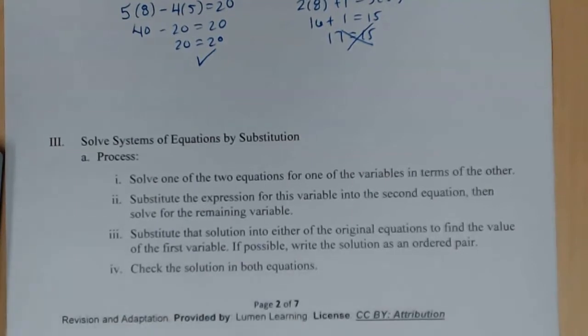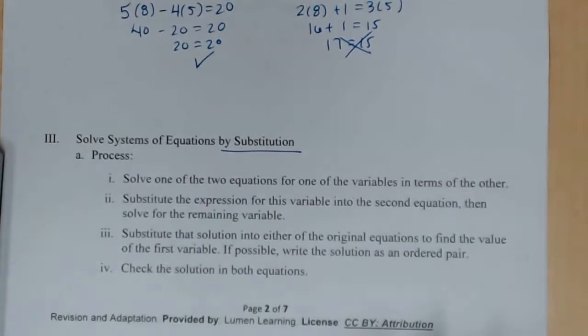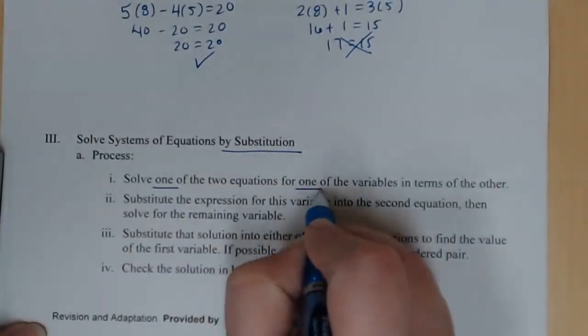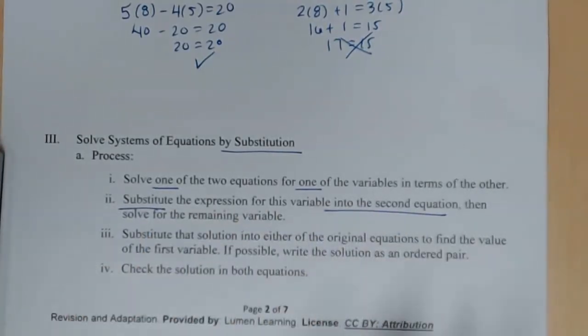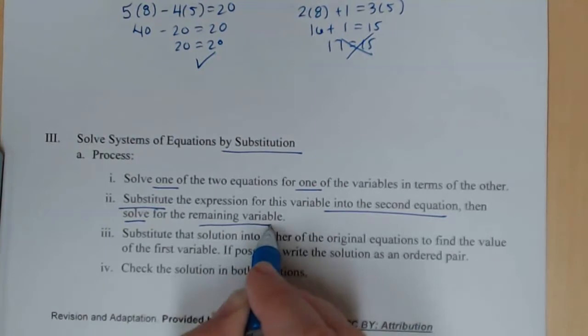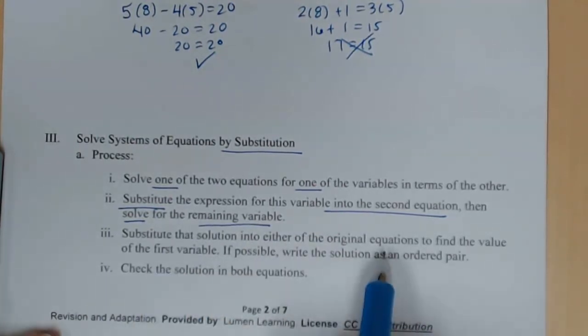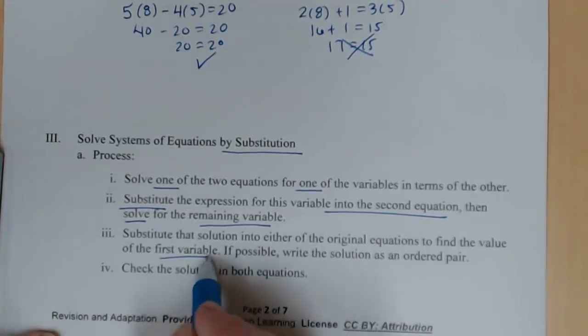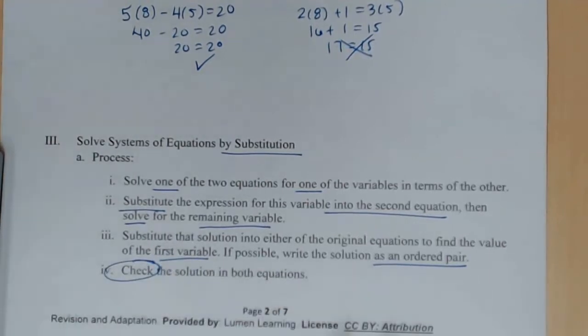Now, all that's important because here's our process for solving a system by substitution. This is one of our ways we're going to be able to solve. It says solve one of the following equations for one of the variables in terms of another. So we're going to solve for one of the variables. Step 2, substitute into the second equation and solve for the remaining variable. Step 3, substitute that solution into the original to find the first variable and write your solution as an ordered pair. Step 4, check your solution.